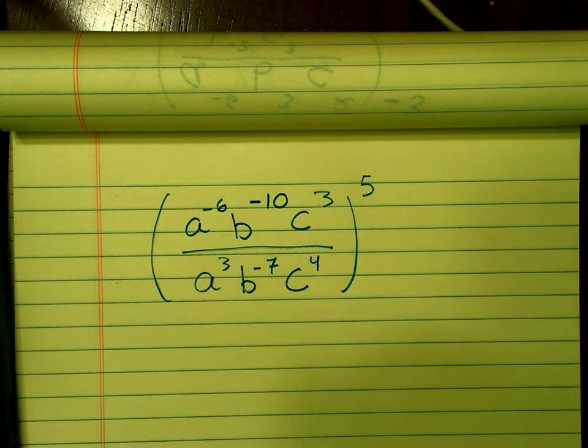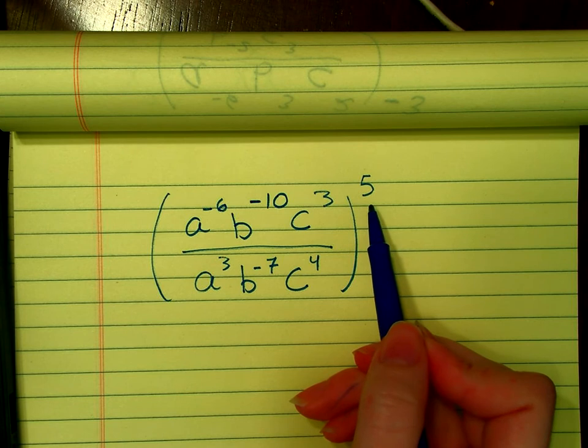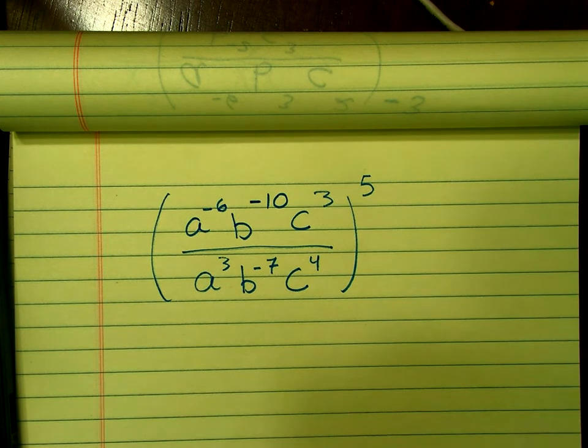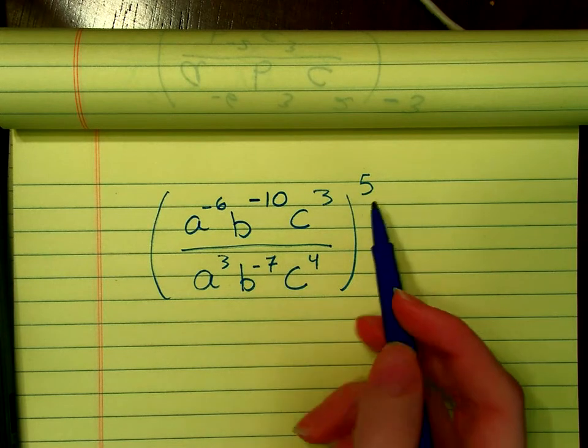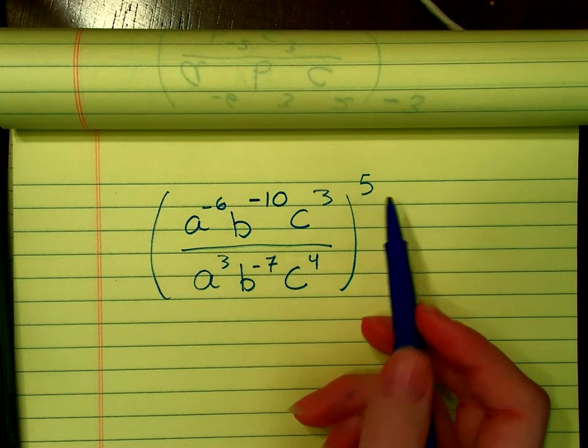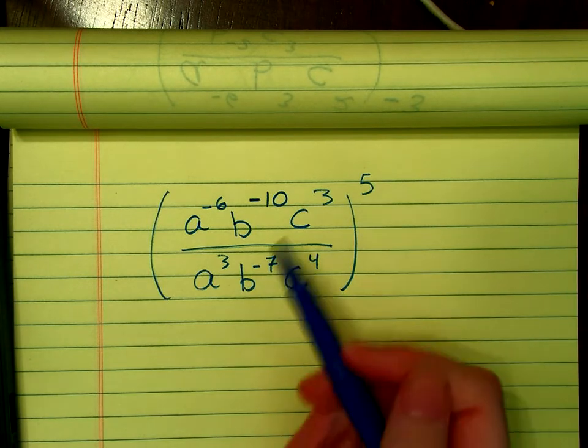So let's go ahead and do this step by step. Now we've got actually a positive exponent this time on the outside. So we don't need to flip around this fraction or anything. Just leave it as is. If that was a negative exponent, your first step would be to flip around the fraction, the whole thing, because it was b to everything.